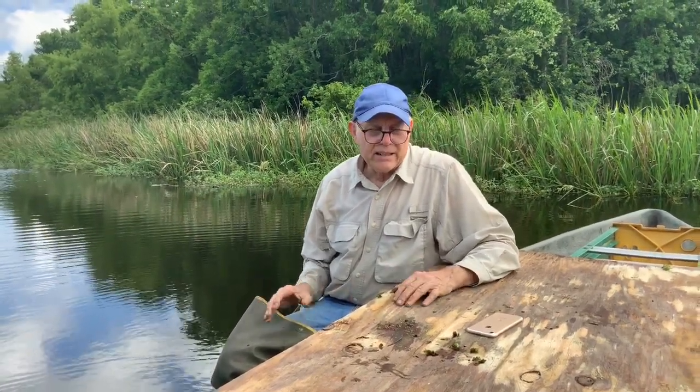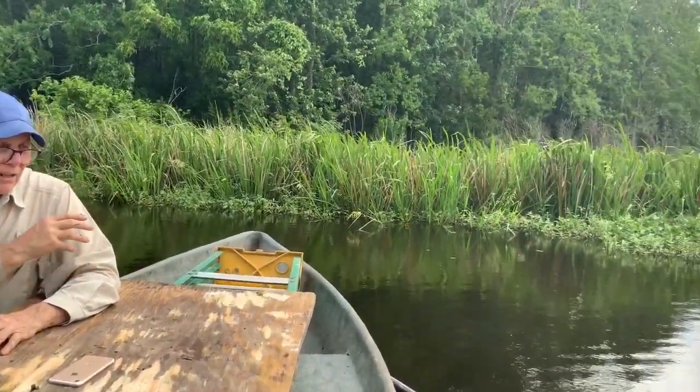So this gives you a comparative idea why it's important to maintain rooted vegetation rather than floating vegetation, which is more dominant under the conditions of the high nutrient load and the constant flooding.